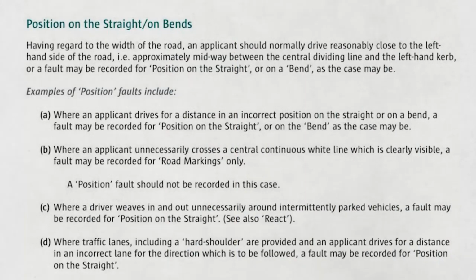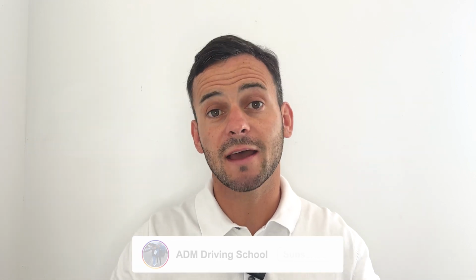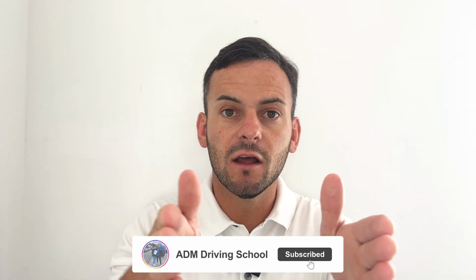So as we've seen here on the RSA marking sheet guidelines, position on the bends is under the same heading as position on the straight. So having regard to the width of the road, an applicant should normally drive reasonably close to the left-hand side of the road, i.e. approximately midway between the central dividing line. So if you've seen any of my previous videos, you will know correct position on the straight and on bends is centre left. We want to be away from the centre line.